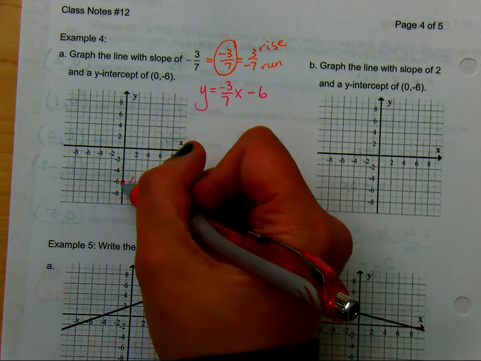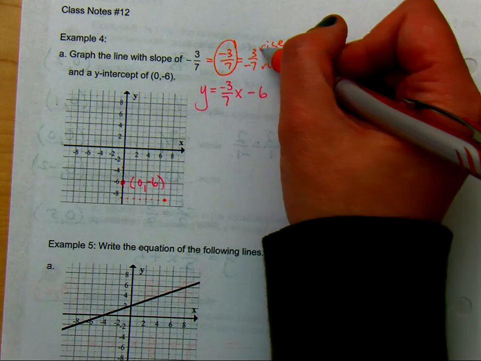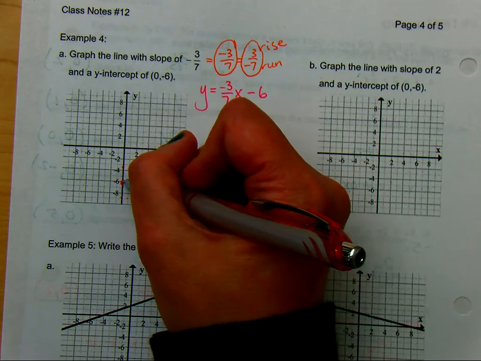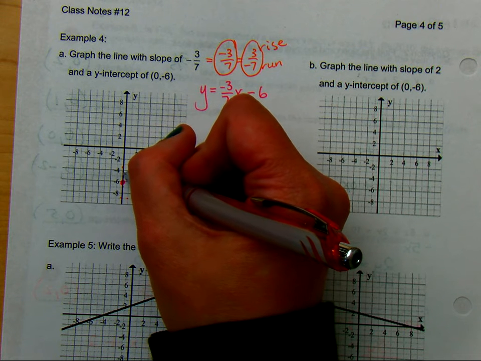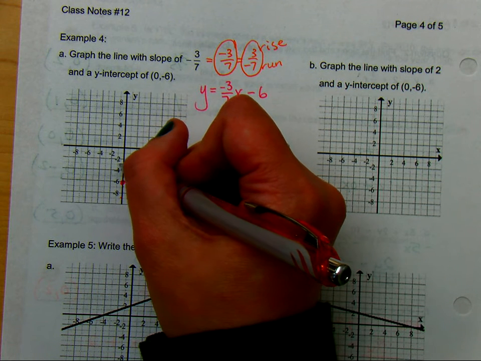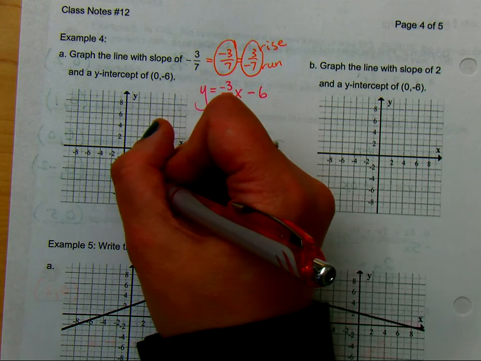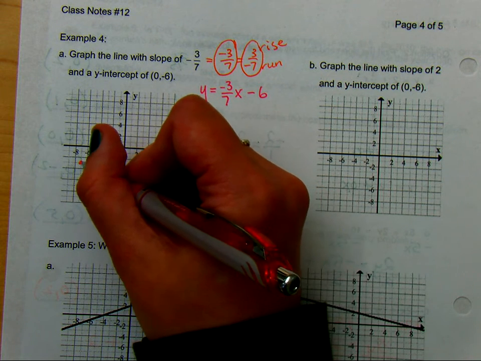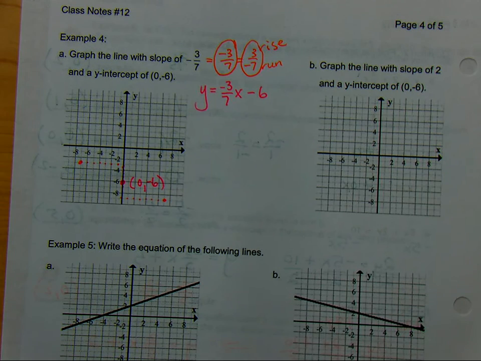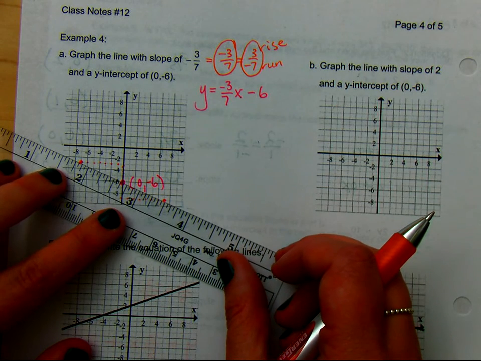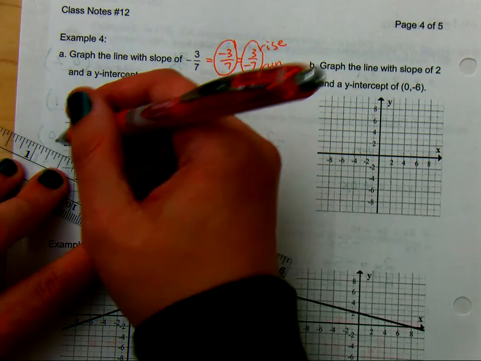And I don't want to add more graph on there. So if I want another point, I could use this. It's the exact same thing. I could go up 1, 2, 3, and go back 1, 2, 3, 4, 5, 6, 7. Now I have those 3 points. I have my intercept, and I have 2 more points. And I could plot my line.